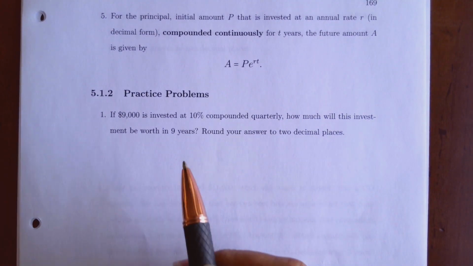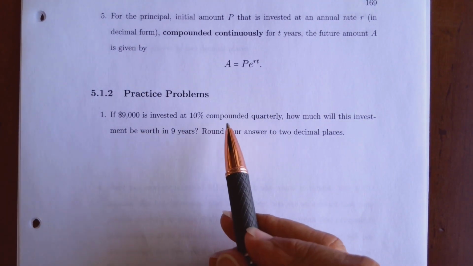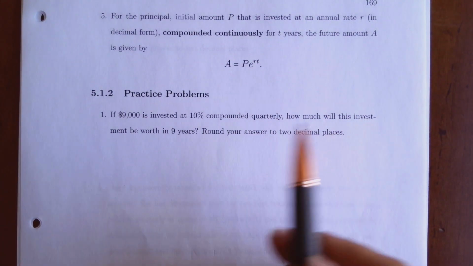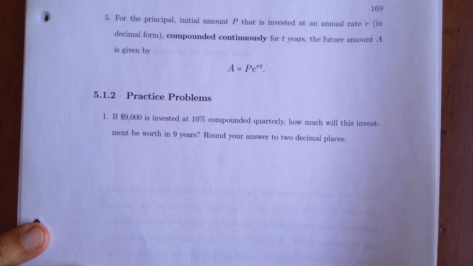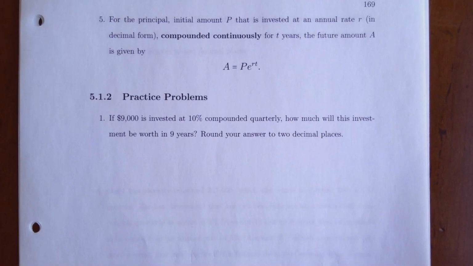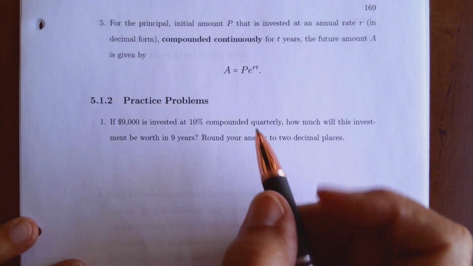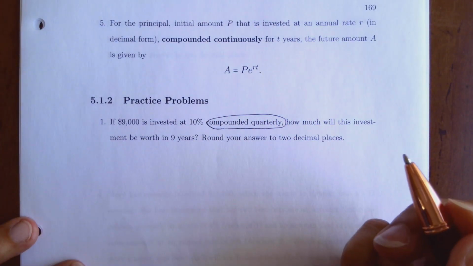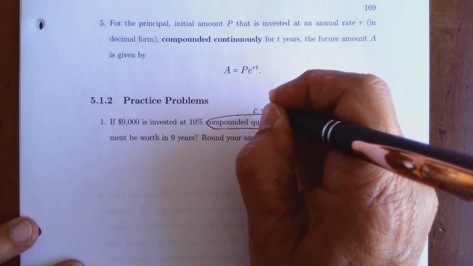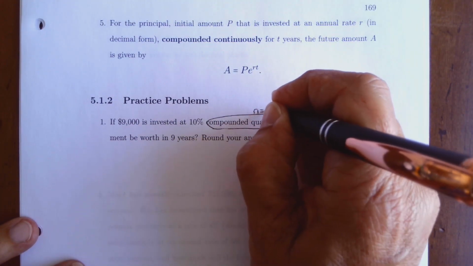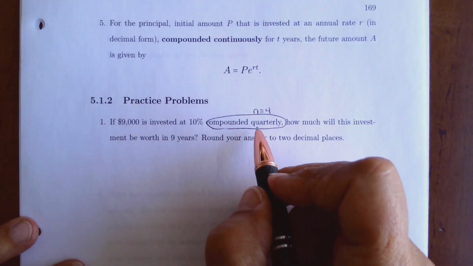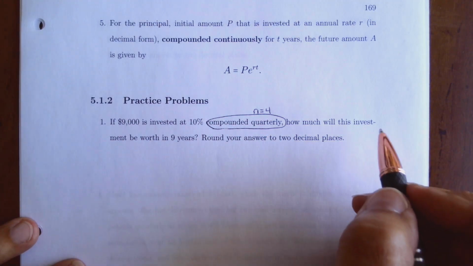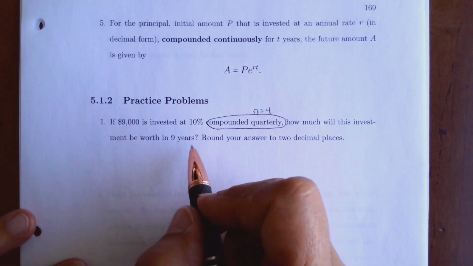So number one says, if $9,000 is invested at 10% compounded quarterly, how much will the investment be worth in 9 years? And we're always going to round these answers to 2 decimal places because we're talking about money, okay? All right, so since we're compounding quarterly, which is 4 times a year, that means n is going to be 4, okay? There are 4 quarters, so that's your n. How much will the investment be worth in 9 years?